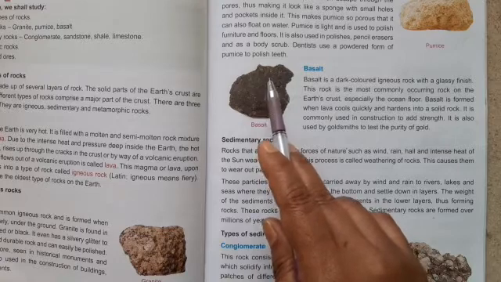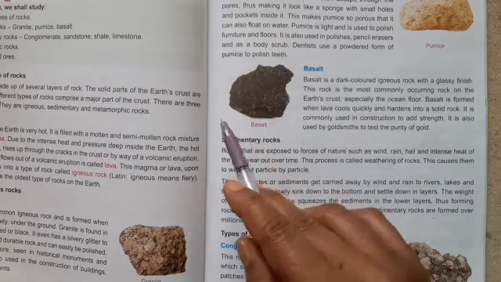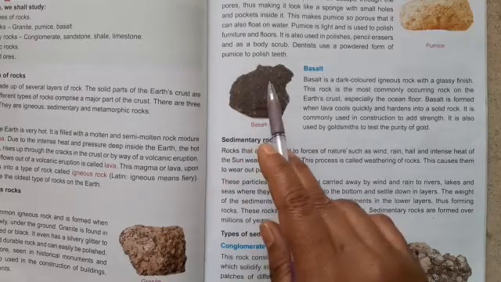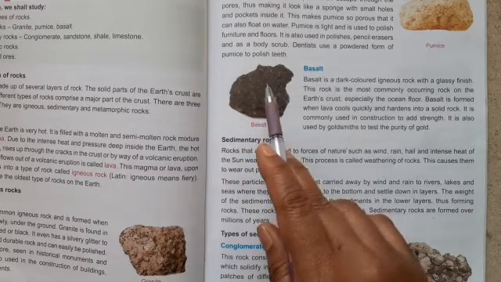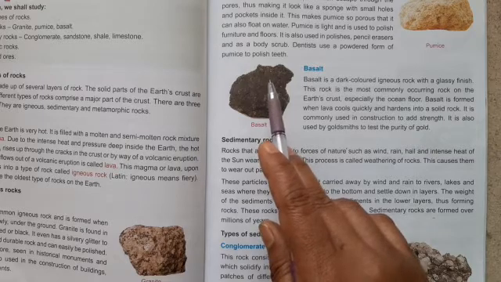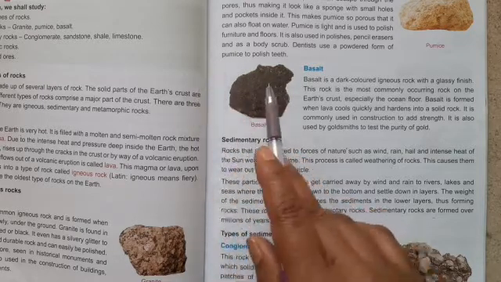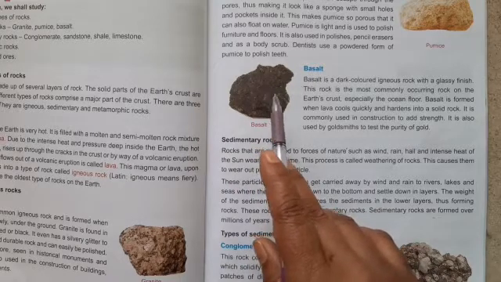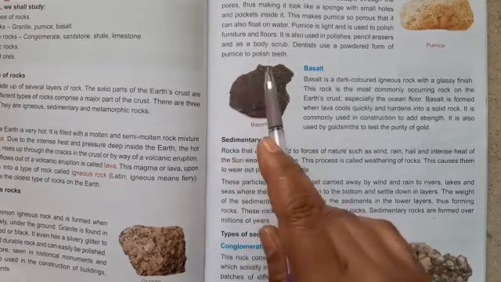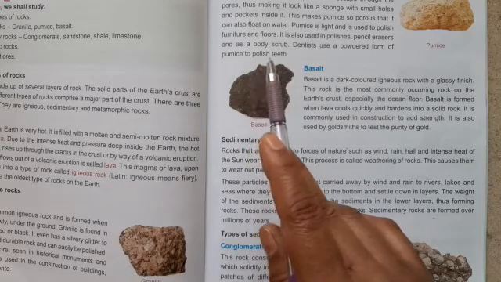Basalt is formed when lava cools quickly and hardens into a solid rock, and it is used by a goldsmith to test the purity of gold.